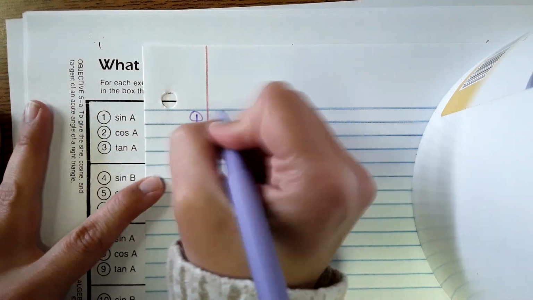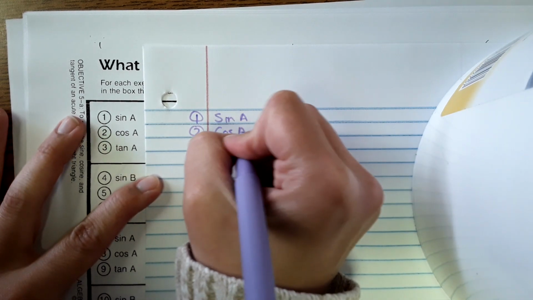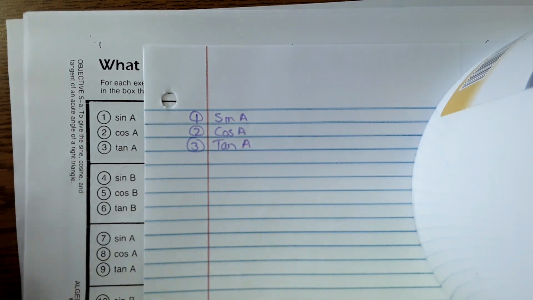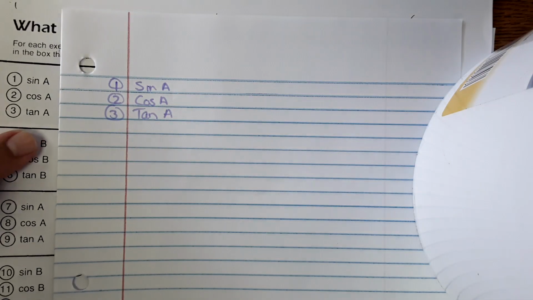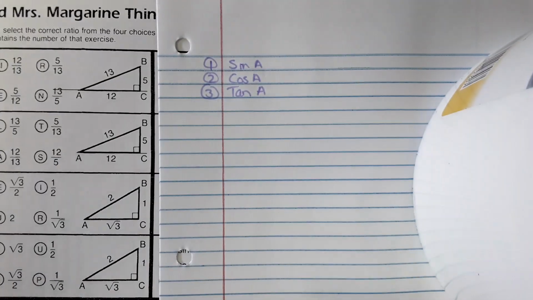So 1, sine of A, 2, cosine of A, 3, tangent of A. So I'm setting it up as if I'm doing it on a piece of paper and not on the worksheet. If you have the worksheet, awesome. But I think most of you don't have it. So once you have that, and again, you'd have 1 through 24.